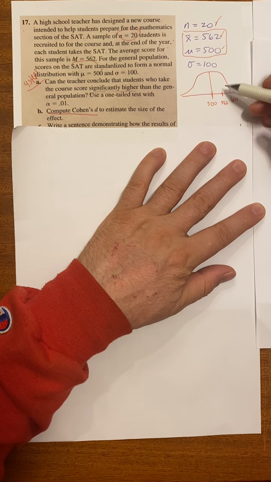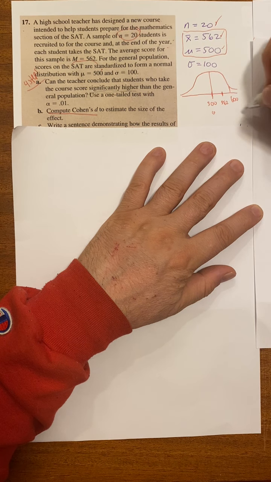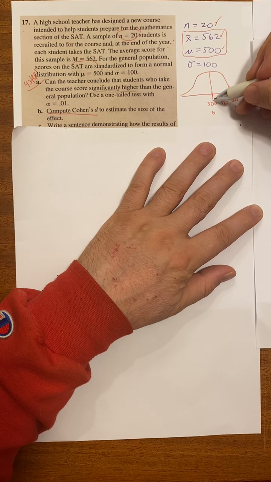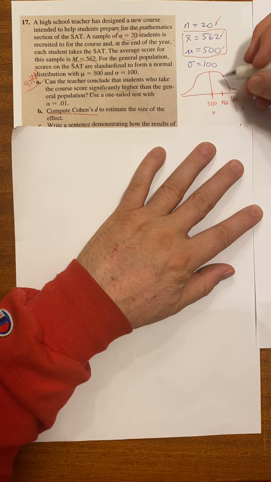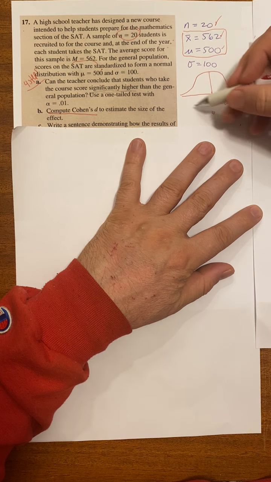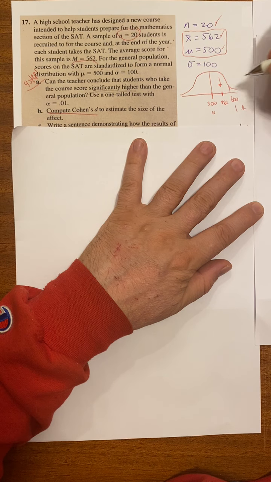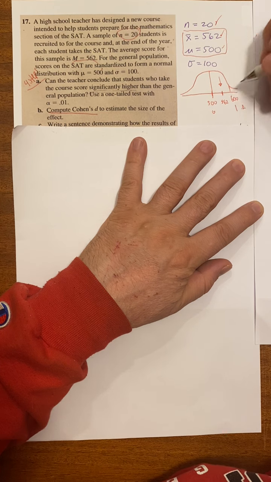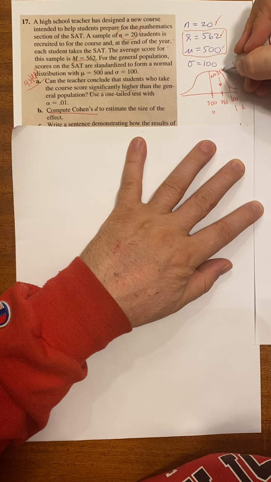So the students are within one standard deviation of the mean. So that's right off just looking at this. This is telling me that if the students are here, right, they are in an area of no significance. We'll say this area is no sig.